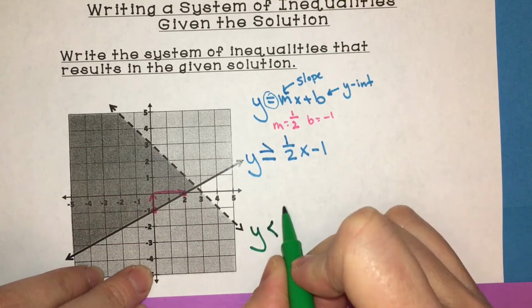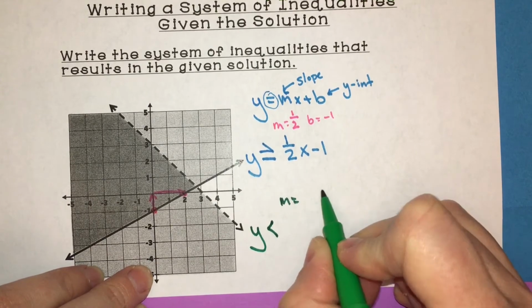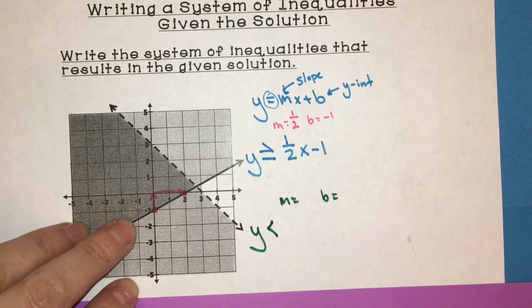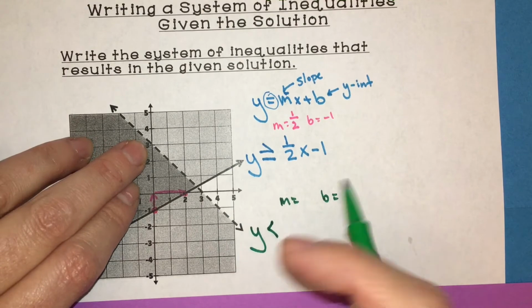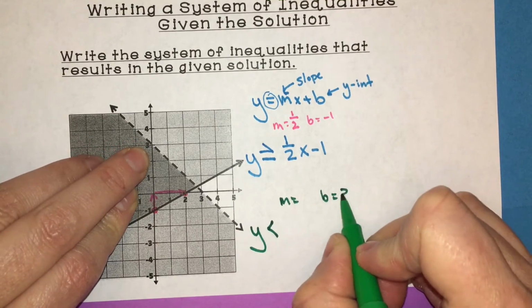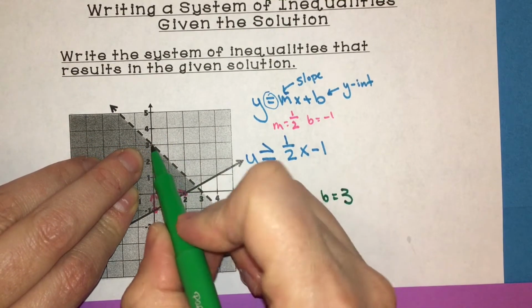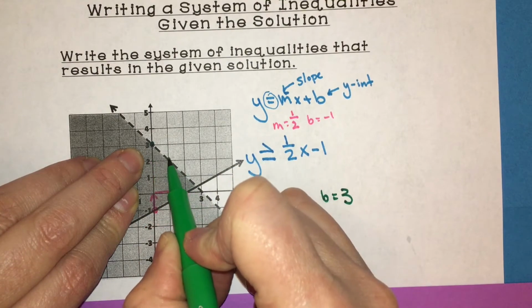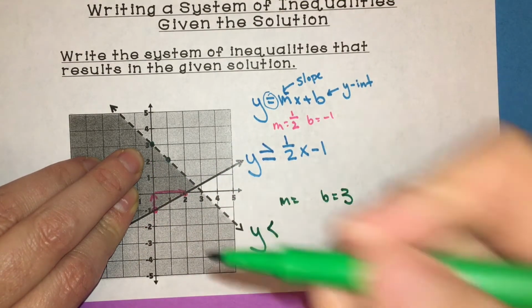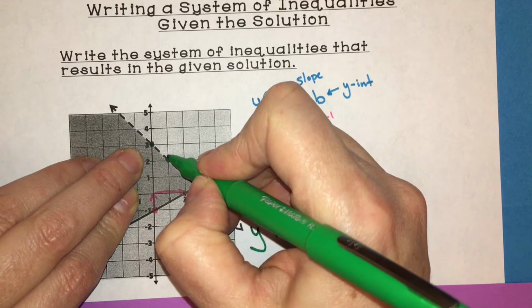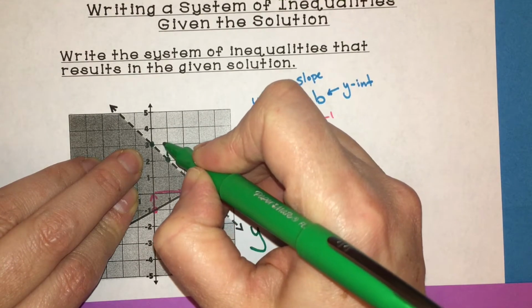I have to find the slope and the y-intercept. The y-intercept, I'm going to start there, is 3. It goes through the y-axis at 3. Slope, again, I'm going to take 2 points where it intersects with the coordinate grid. I always start with the lower point, and I'm going to do rise over run.